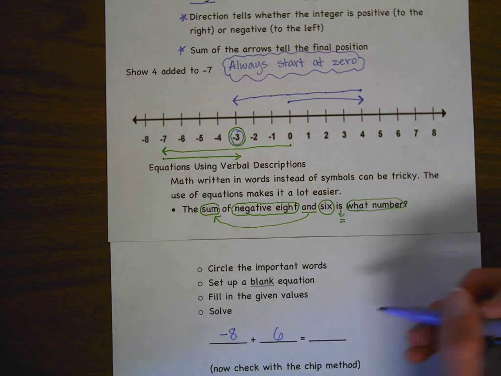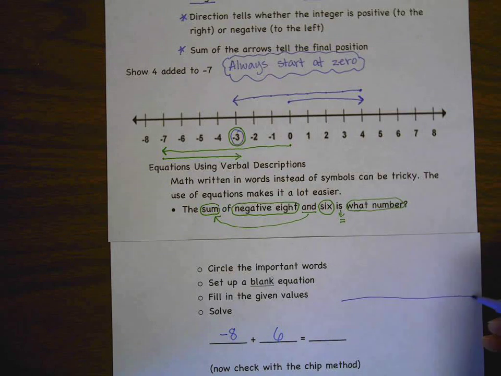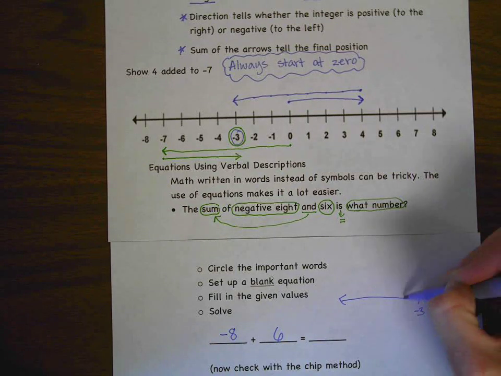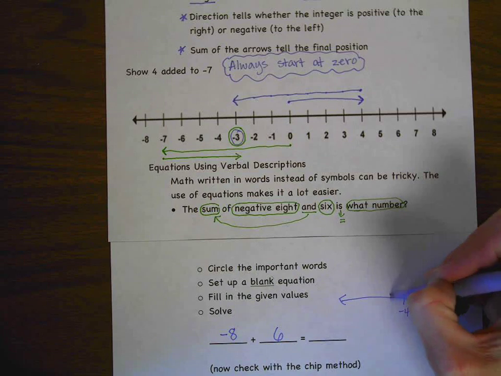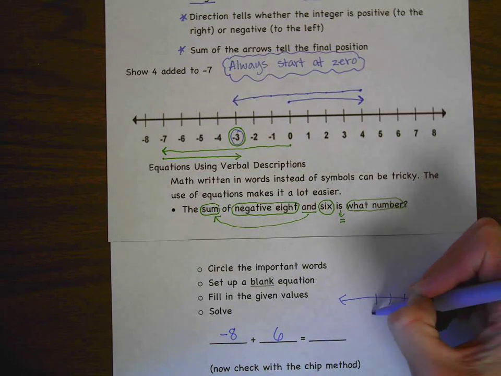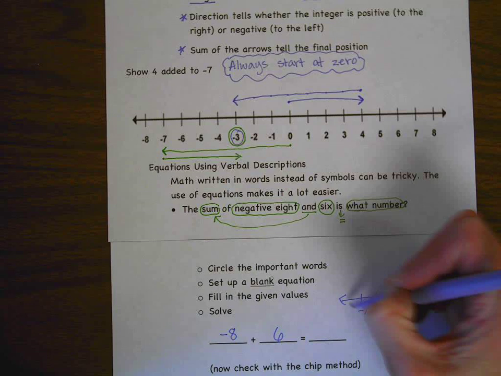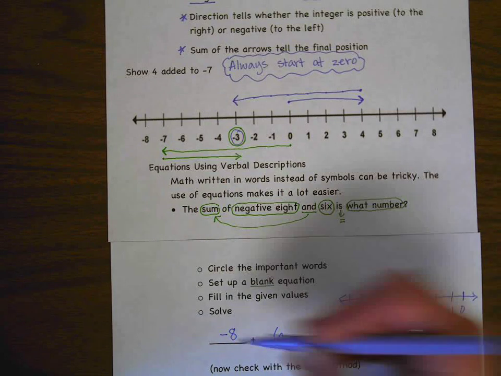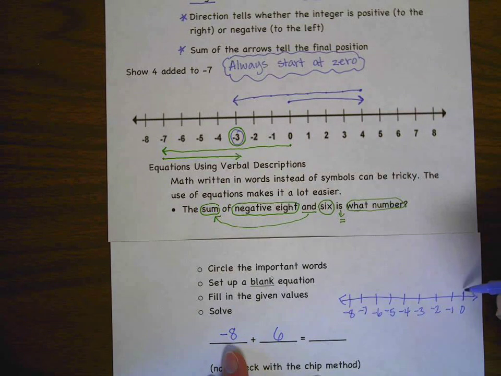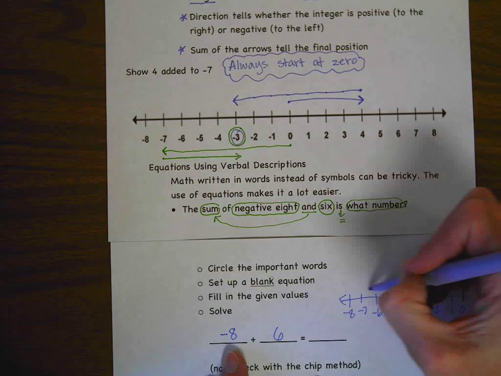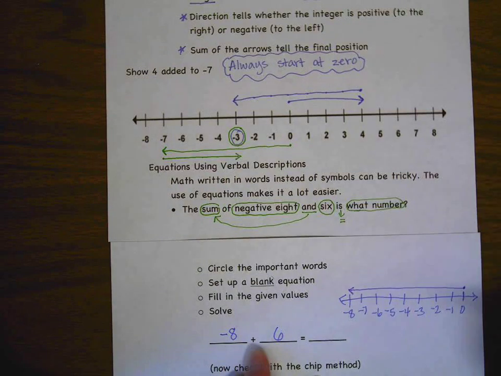So let's actually do the math first. And I'm going to go back to using that number line. So I have -8. So again, remember we always start at 0. So here's 0, -1, -2, -3, -4, -5, -6, -7, -8. So I have -8, but I'm always supposed to start on 0. So I'm going to go down to -8.